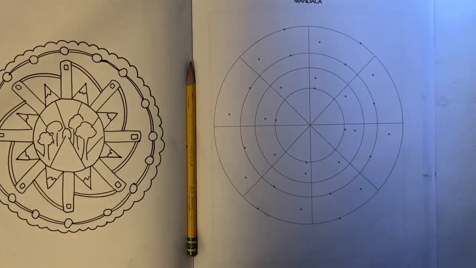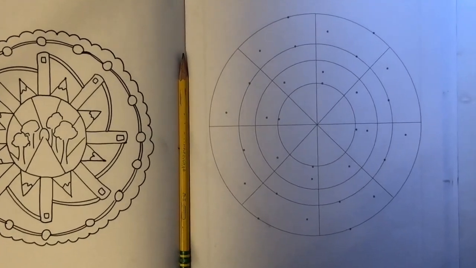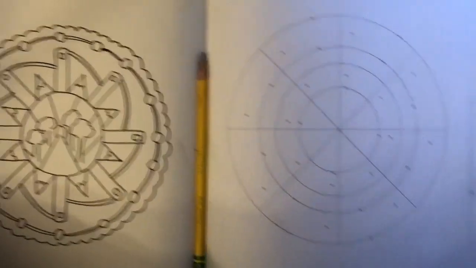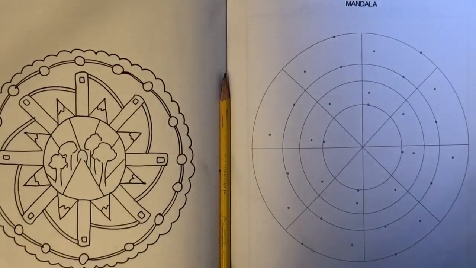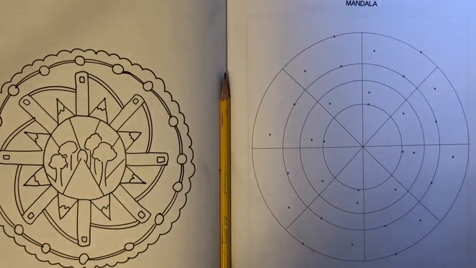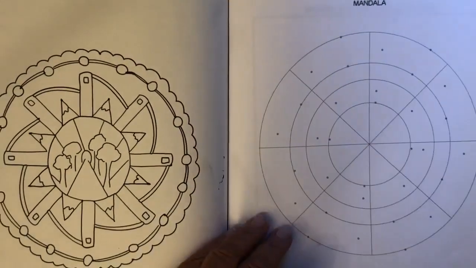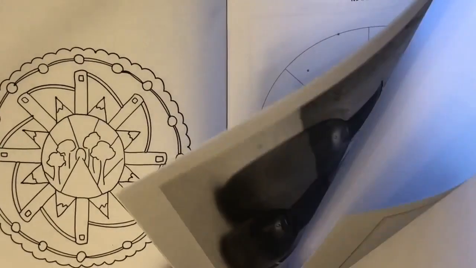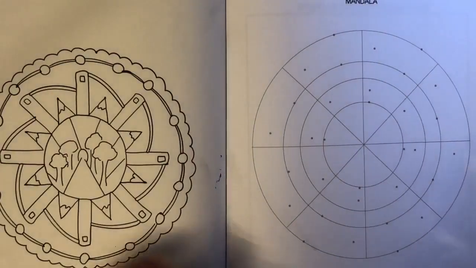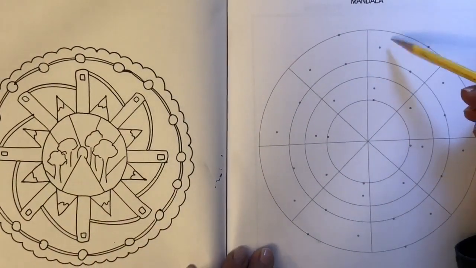This morning I'm just going to give this a little bit of a zoom here. This morning we're drawing this mandala that's here on the left, and we're going to use the mandala grid that's over to the right. So this is the second to the last draw along of this book. It is. Okay. So let's talk about this for a minute.